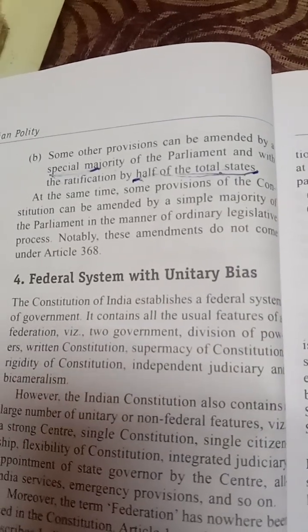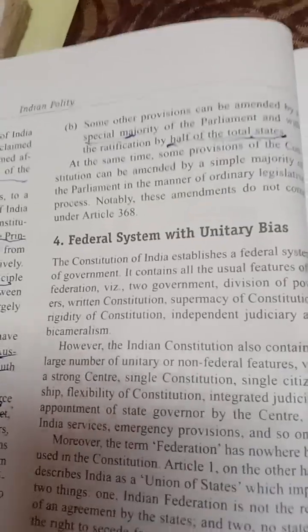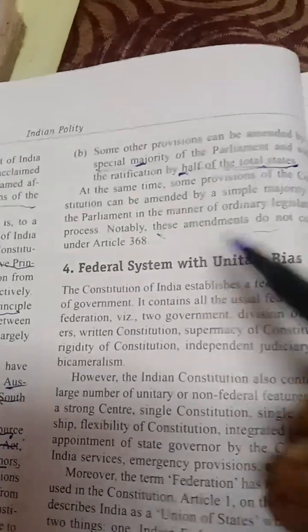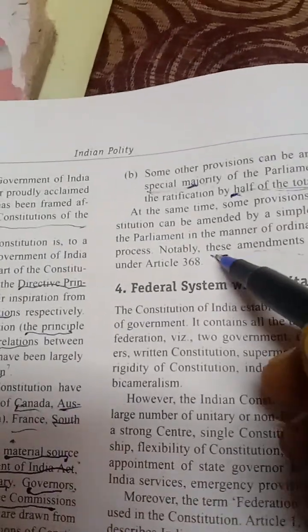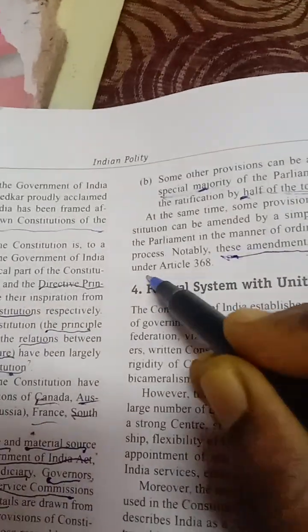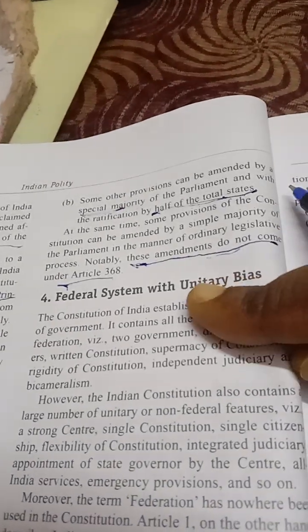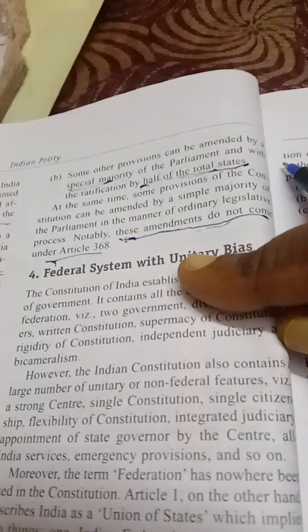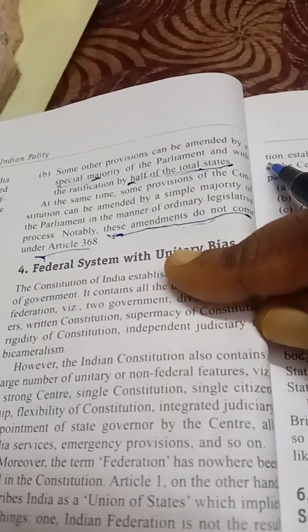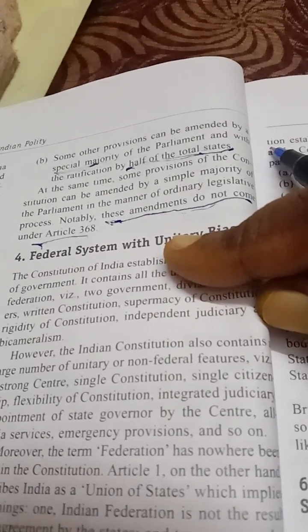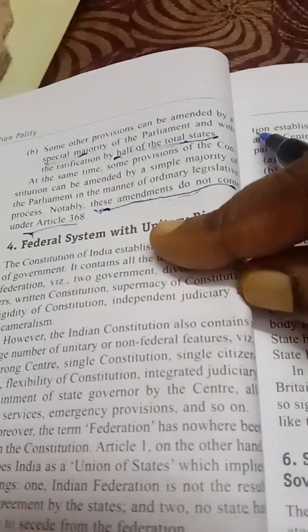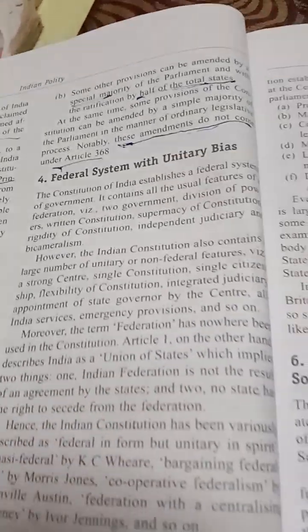Notably, these amendments do not come under Article 368. That is important. These amendments do not come under Article 368.